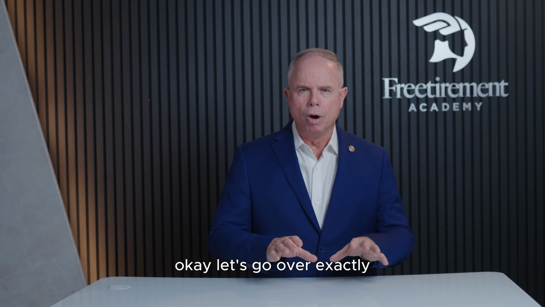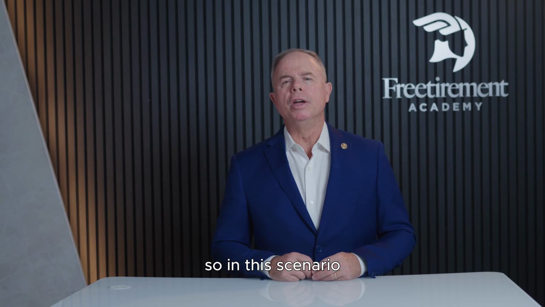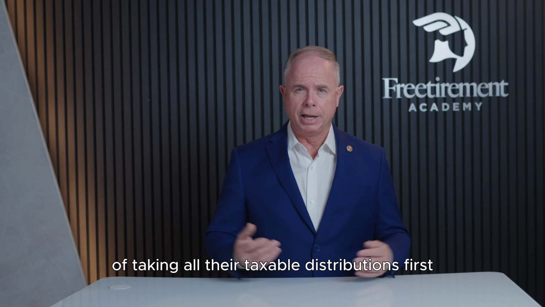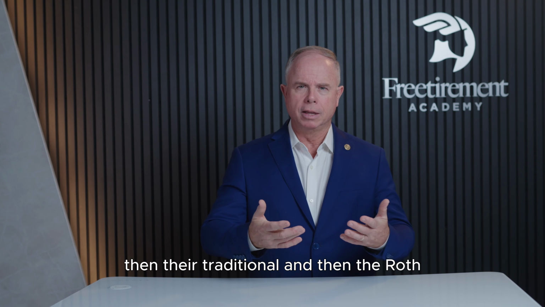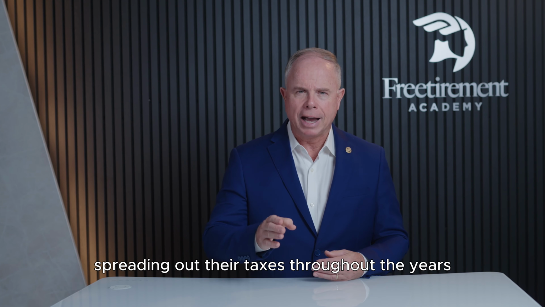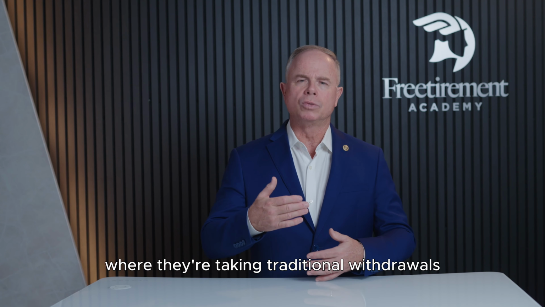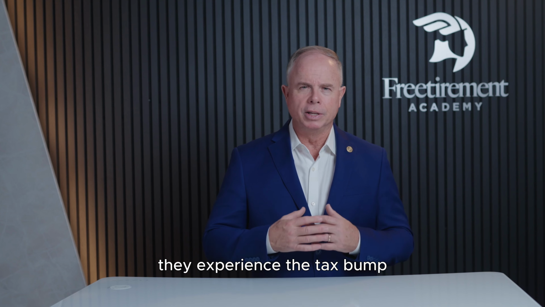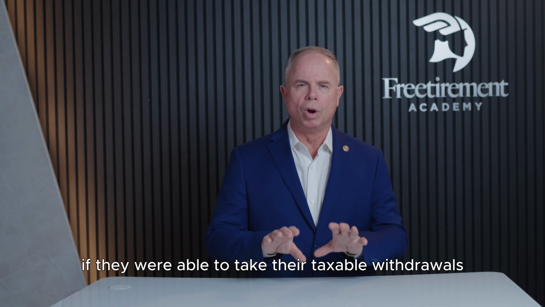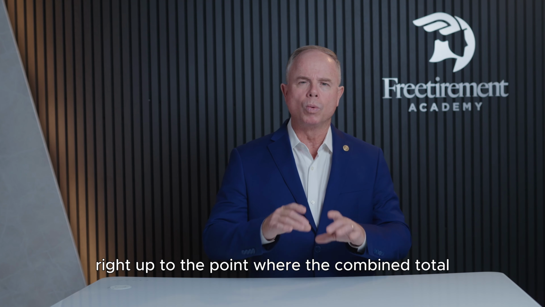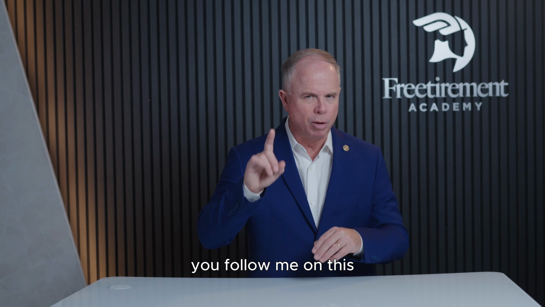Okay, let's go over exactly how this could pan out for a particular individual. In this scenario where someone just takes the lump sum method of taking all their taxable distributions first, then their traditional, and then the Roth, they are not effectively spreading out their taxes throughout the years. And what ends up happening is during these years where they're taking traditional withdrawals, they experience the tax bump. Now, on the other hand, if they were able to take their taxable withdrawals and traditional withdrawals right up to the point where the combined total would push them into a higher tax bracket, you follow me on this?